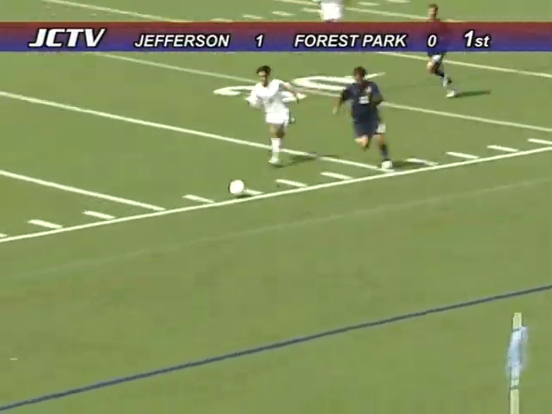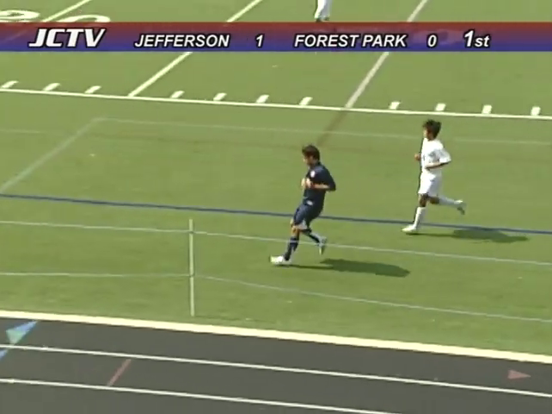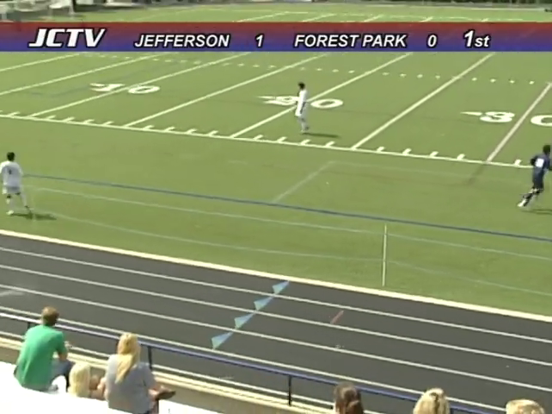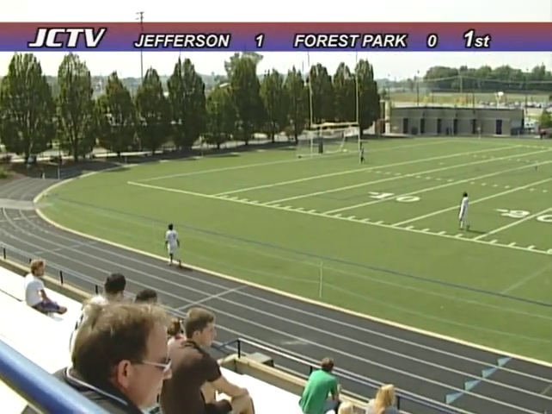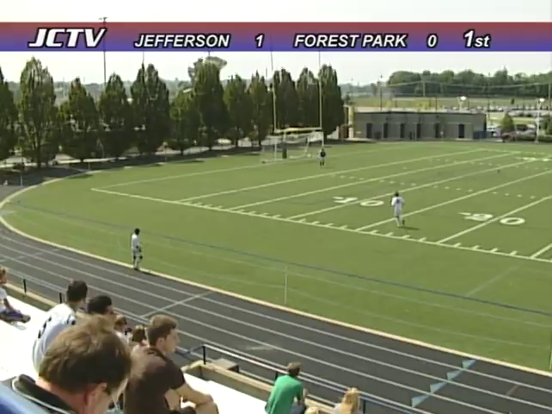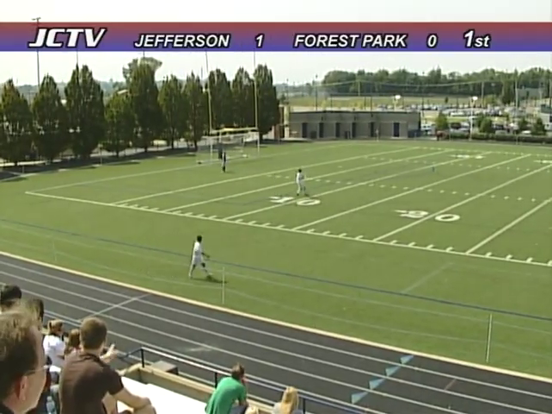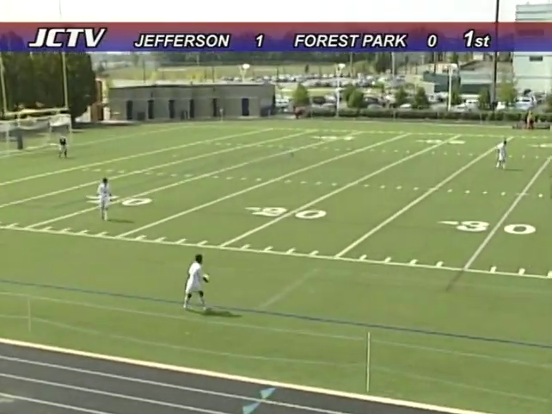Quickly thrown out. Jefferson College had numbers but can't keep possession. But it still will be a throw-in. Be a throw-in for Forest Park as the referee changes his ruling. He did signal at first throw-in for the Vikings, but he quickly changed his mind.